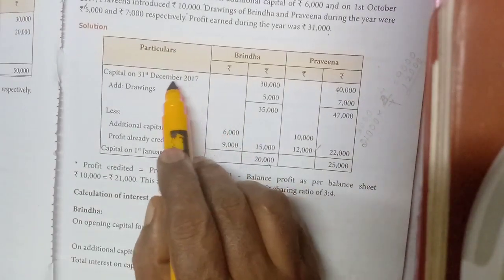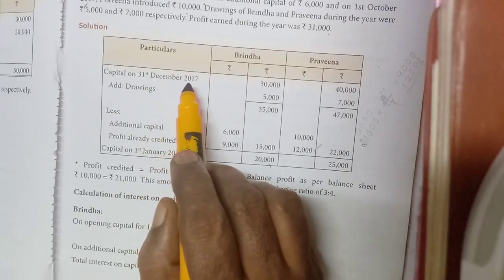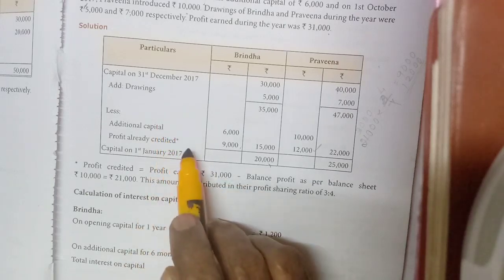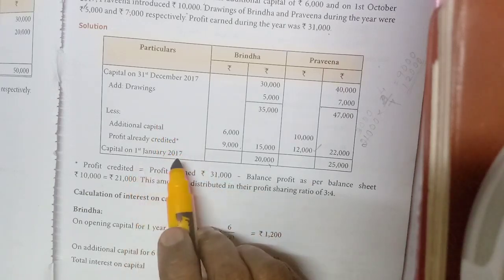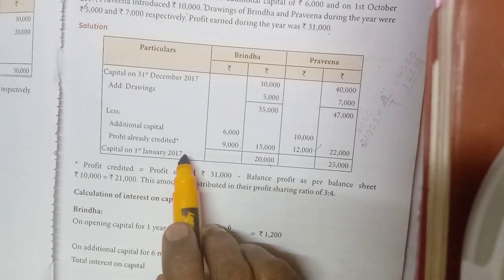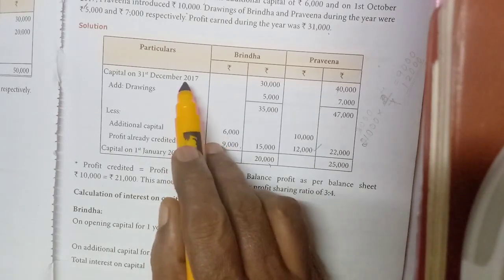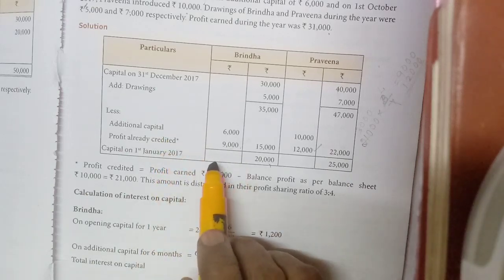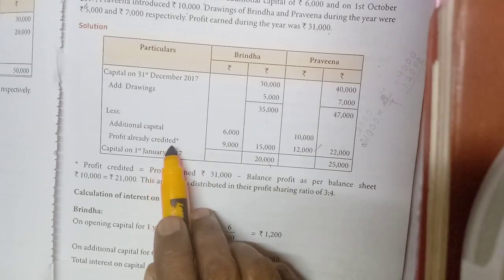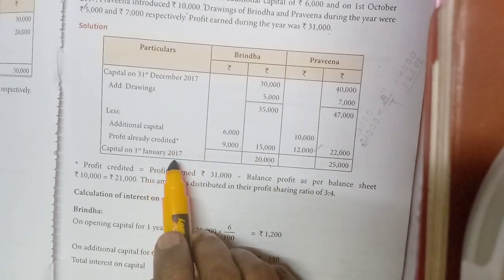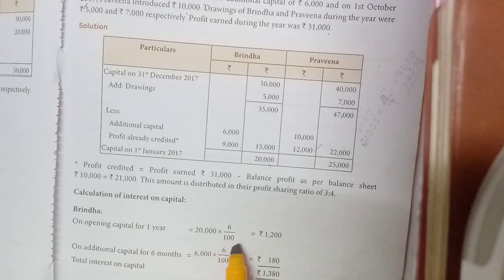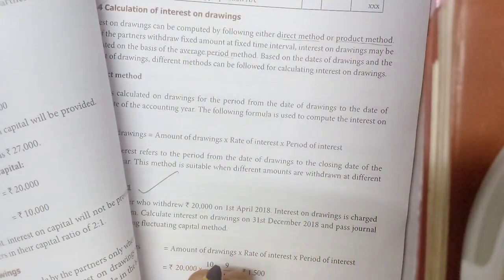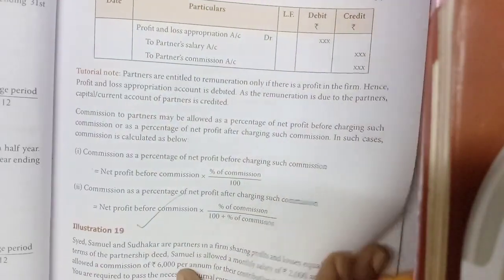See, that closing capital equation you may not forget. Closing capital, add drawings, less additional capital, less profit, we will get opening capital. In the first lesson, we did closing capital, add drawings, less additional capital, less opening capital, and we got the profit. Here we are deducting the profit, then we will get the opening capital. That capital we have to calculate. Okay, that is what they have done.